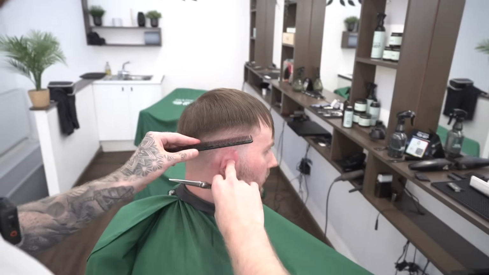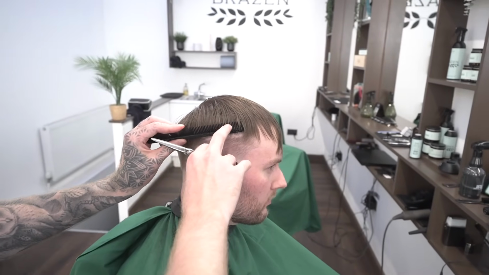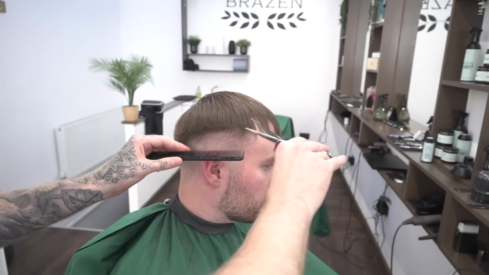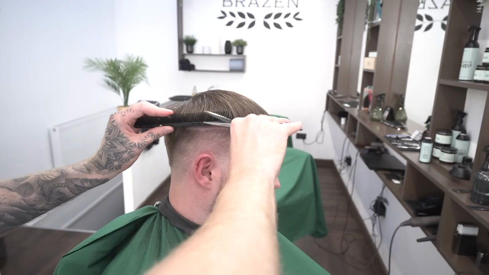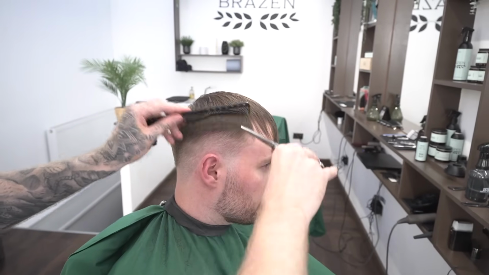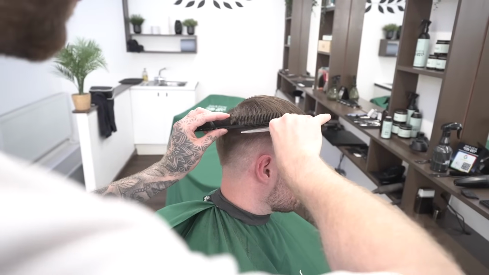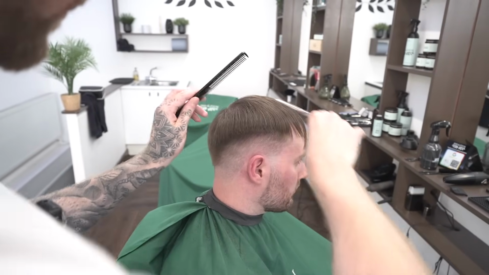You can see it here when I scoop under. You can see how these hairs are a little bit shorter and those ones are a little bit longer. You're not working with a lot here. Maybe better from there.